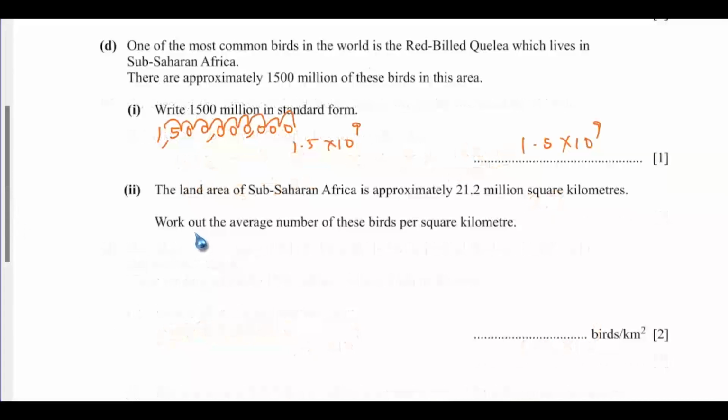Roman numeral 2, the land area of sub-Saharan Africa is approximately 21.2 million square kilometers. Work out the average number of these birds per square kilometer. So 21.2 million means 21,200,000.